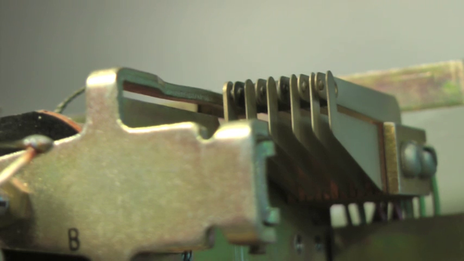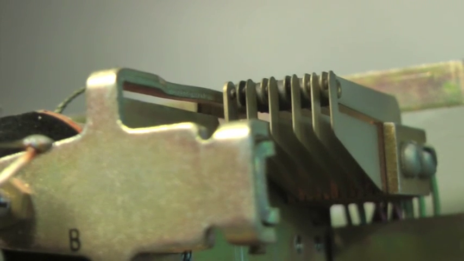So now we're going to have a look at what happens with the B relay. The B relay operates over the A relay make contacts. So when the switch is seized and the A relay operates, the B relay will follow suit. Let's watch. Okay, here we go. Seizure. There you can see the B relay has operated and remains operated with the A relay.